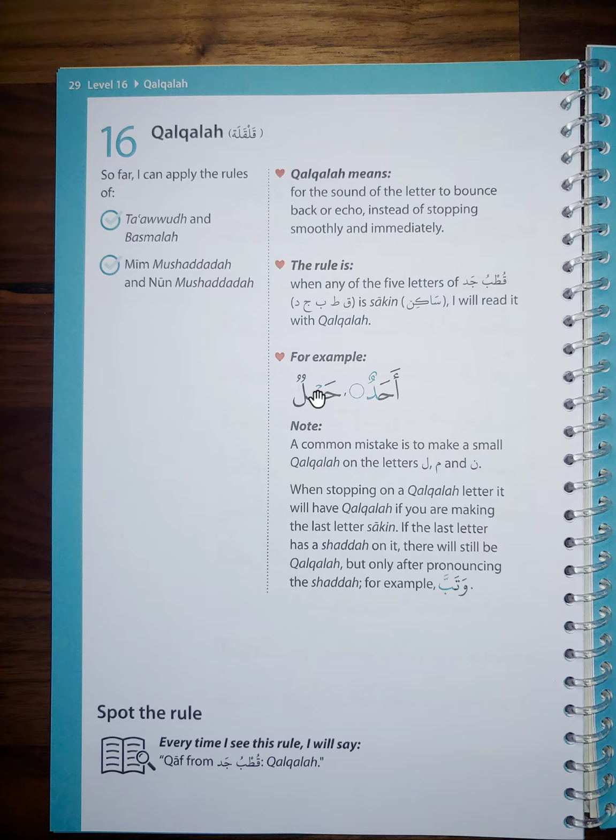So for example, and you should memorize these 2 examples, ahad. Remember, this dal has tanween, but because we're stopping on it, it will become sakin. So we will say ahad, not ahad, and hablun, rather hablun. Finally, remember to say qutbu jad clearly, but also remember to say qaf, ta, ba, jim, dal. Another thing that often happens is you remember the phrase qutbu jad, but you forget to think about what letters are actually in it.